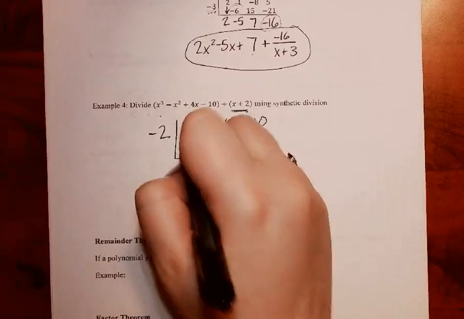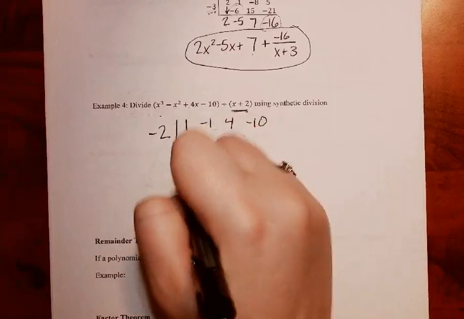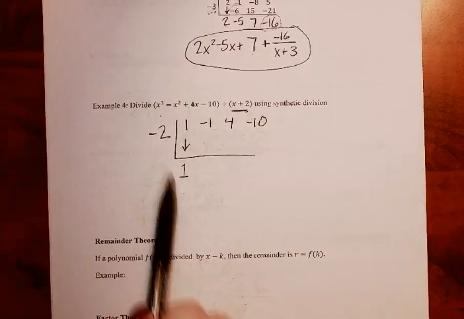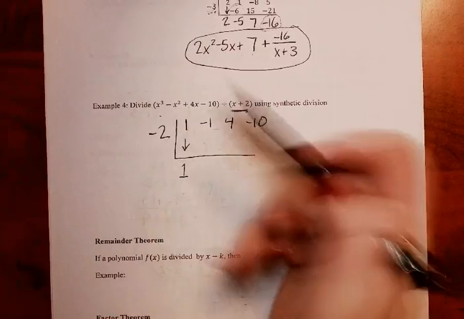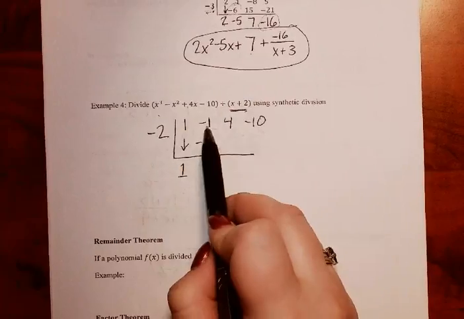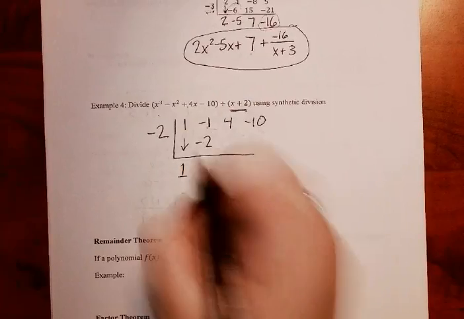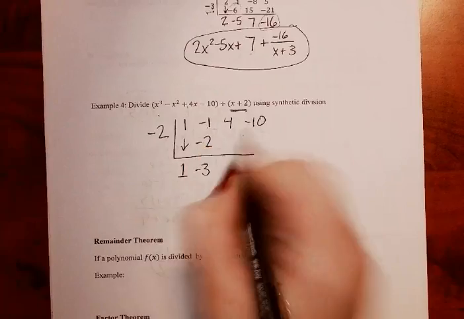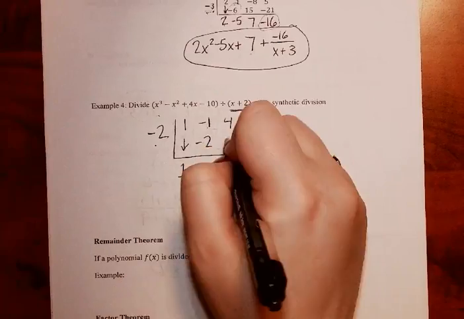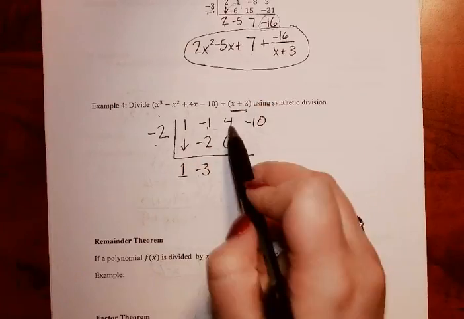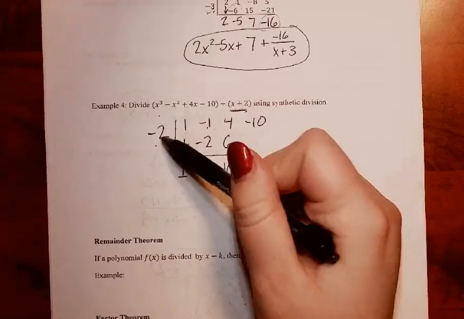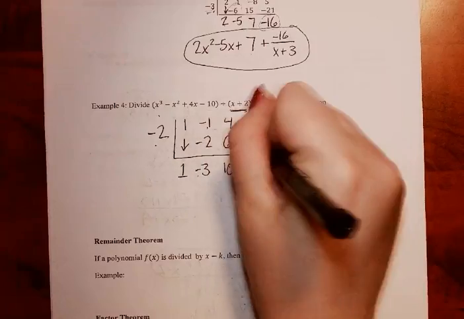We bring down our 1, and then we multiply. Negative 2 times 1 is negative 2, and then we add here. Negative 1 plus negative 2 is negative 3, and then we multiply again. Negative 2 times negative 3 is 6. 4 plus 6 is 10. Negative 2 times 10 is negative 20.